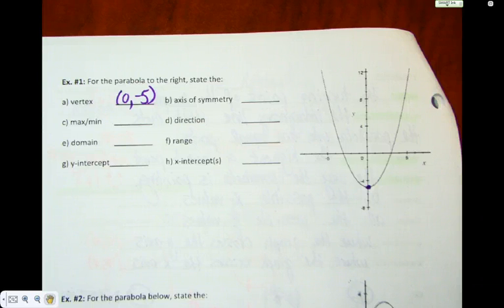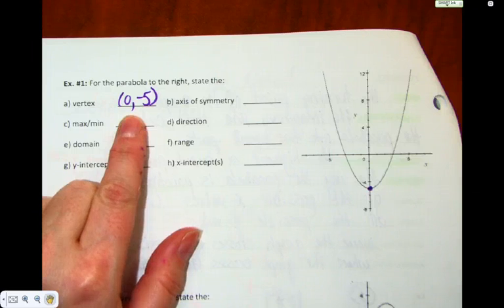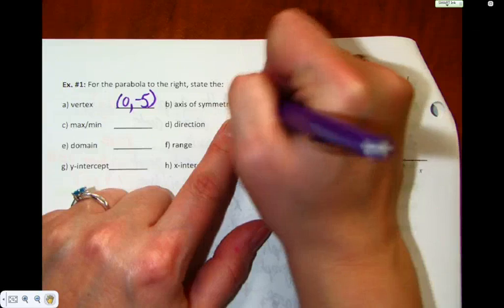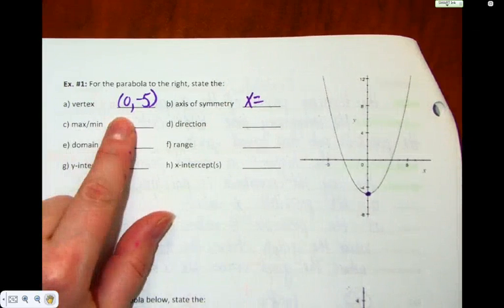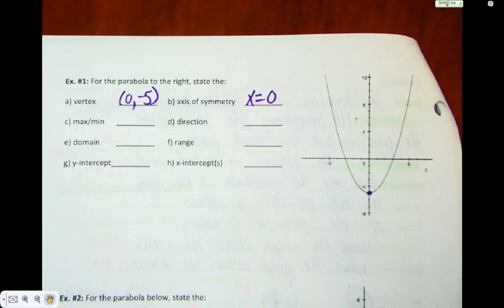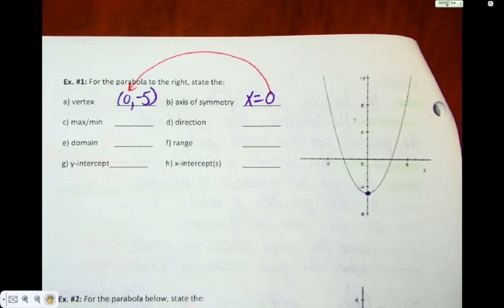Axis of symmetry is the imaginary line cutting right through the graph. And what's lovely about the vertex is it also gives you the axis of symmetry. You just need to remember how we present the answer. The answer is always x equals a number, and the number comes right from the vertex. So if the x value is 0 in the vertex, the x value in the axis of symmetry is 0. So I'm just going to put an arrow. It comes right from that guy over there. I'm going to draw that so I know what that is.